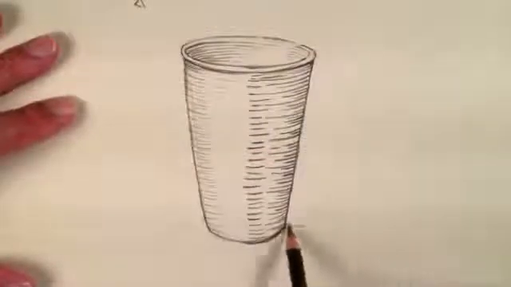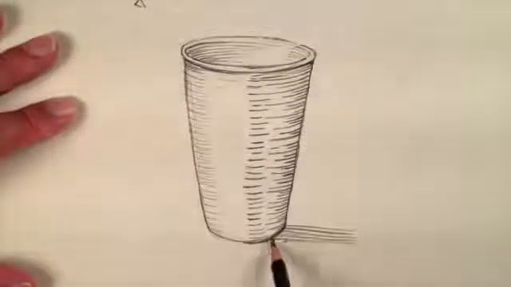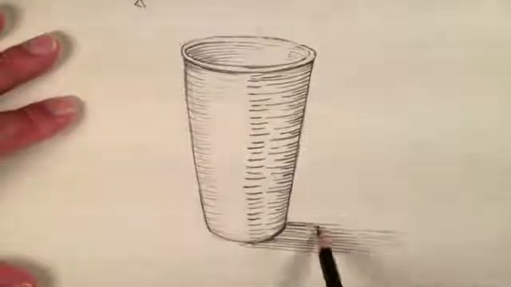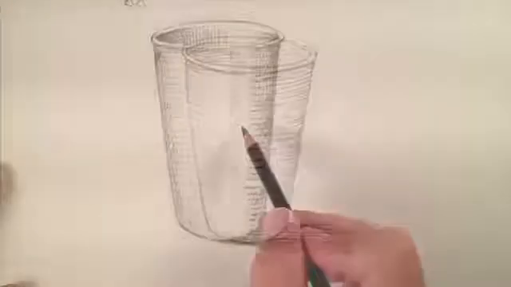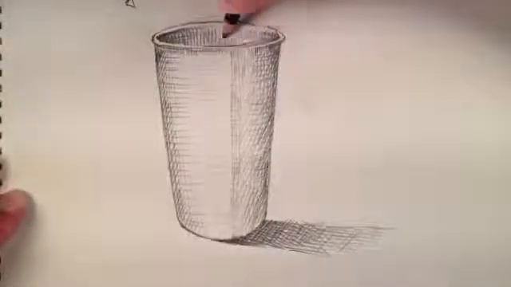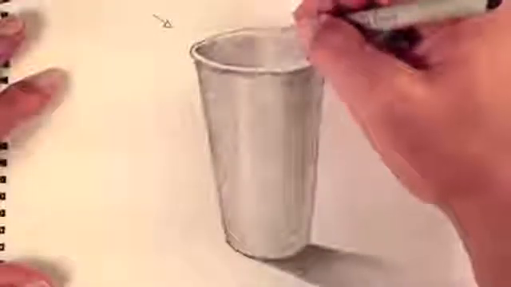Let's first review some of the application techniques for applying shading in a drawing, starting with hatching. Hatching is where the lines go in the same direction. The closer the lines are placed to each other, the darker the value. Then you have cross-hatching, where the lines cross over each other. The more that the lines cross over, the darker the value.